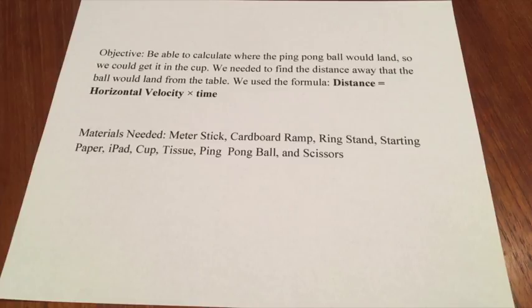The objective of this project was to be able to calculate where the ping pong ball would land, so we could get it into the cup. We needed to find the distance away that the ball would land from the table. We used the formula, distance equals horizontal velocity times time.